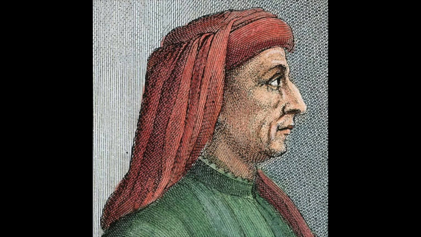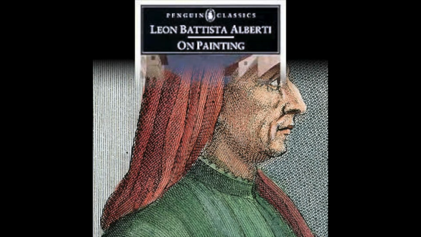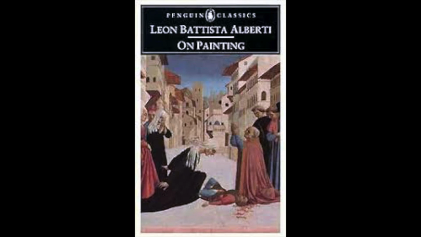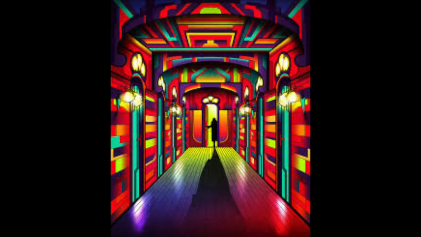15 years later, Alberti explained Brunelleschi's system of linear perspective for artists in a book called On Painting in 1435, giving the formula for linear perspective. One-point perspective is broken down to three key elements: a vanishing point, a horizon line, and orthogonals.